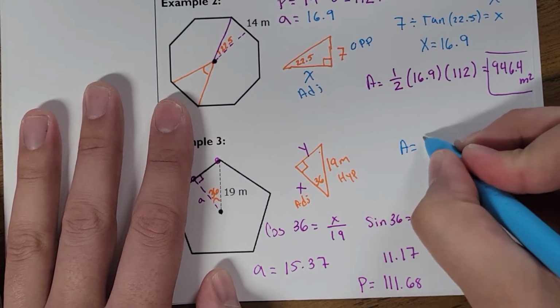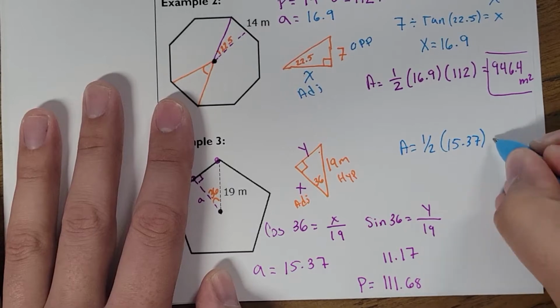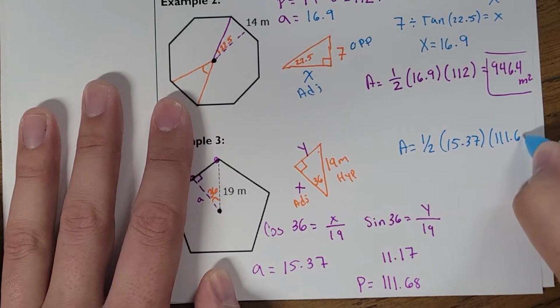So A equals 1/2 the apothem, 15.37, times the perimeter, 111.68.